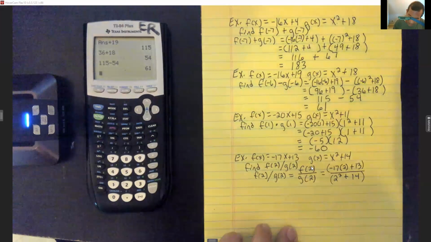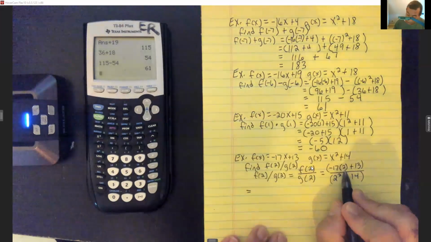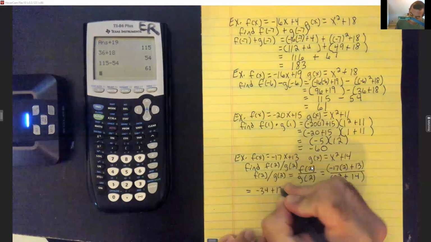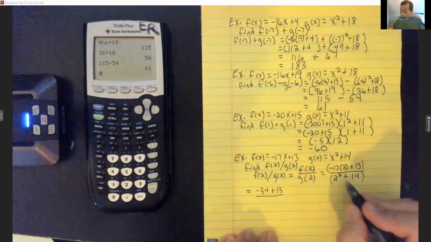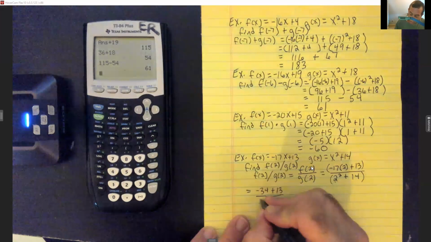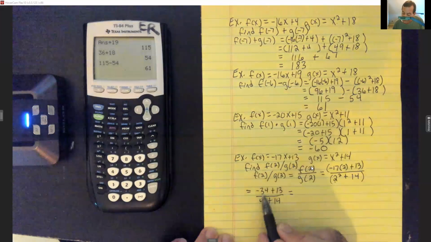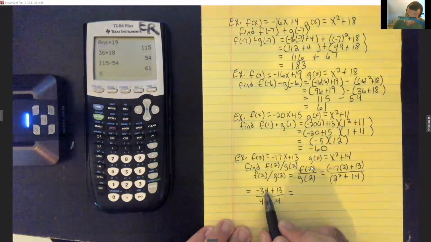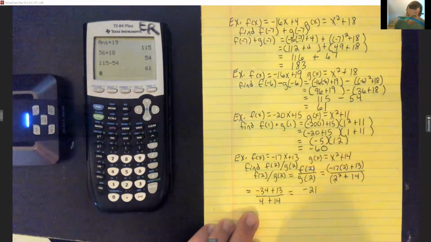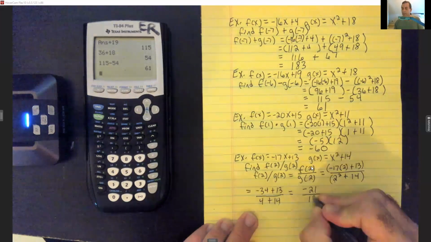So let's bring that down. On top, first thing I'm gonna do is multiply. -17 times 2 is -34, plus my 13 on top. On bottom, I'm gonna square the 2. 2 times 2 is 4, so that gives me 4 plus 14. All right, negative 34 plus 13. 34 minus 13 is 21. Larger number is negative, so that stays negative. And then on the bottom, 4 plus 14 is 18.